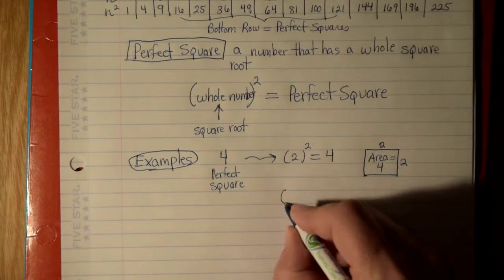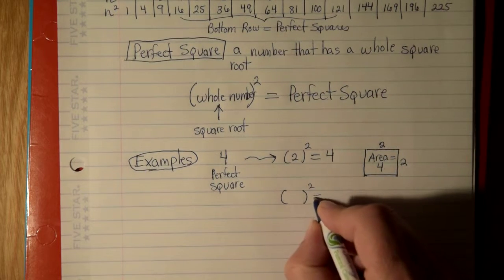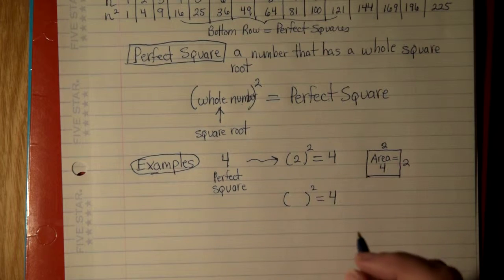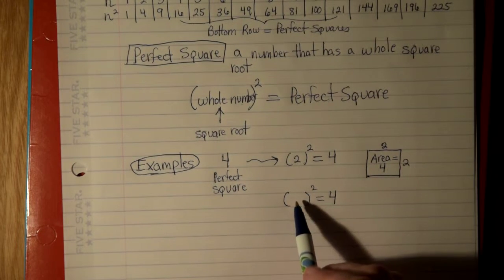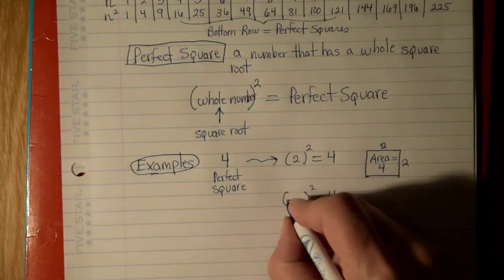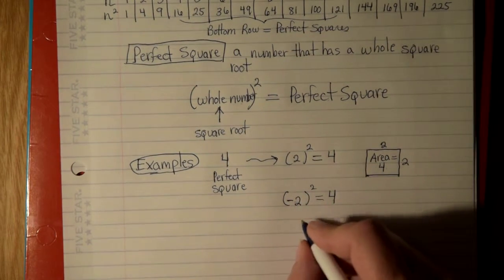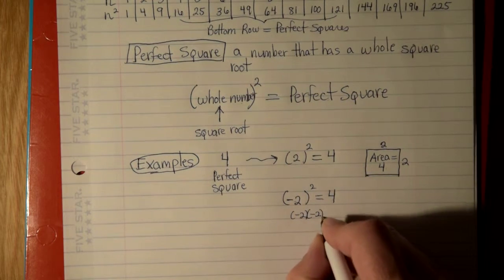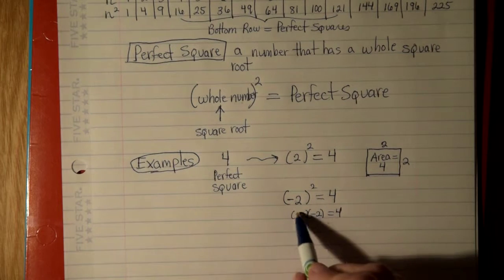Now there's one more square root for 4, and this one's kind of weird because you don't think about it, but there is some other number times itself that gives you 4. And that's going to be a -2, because -2 times -2 makes a +4. 2 negatives make a positive.